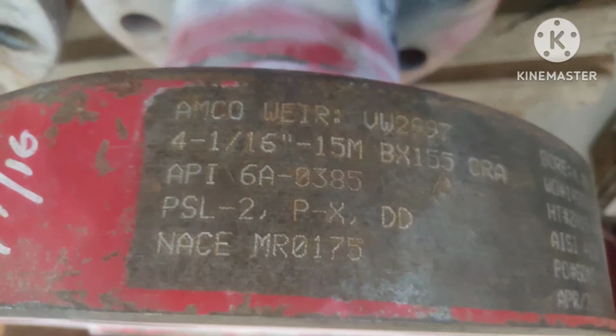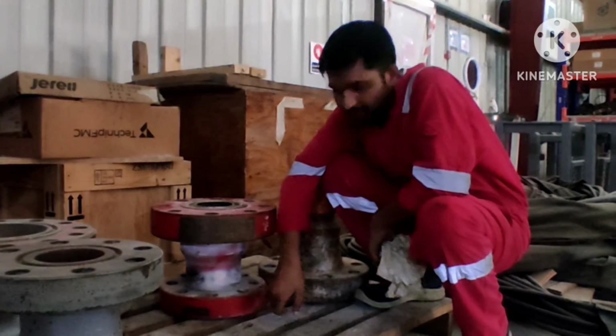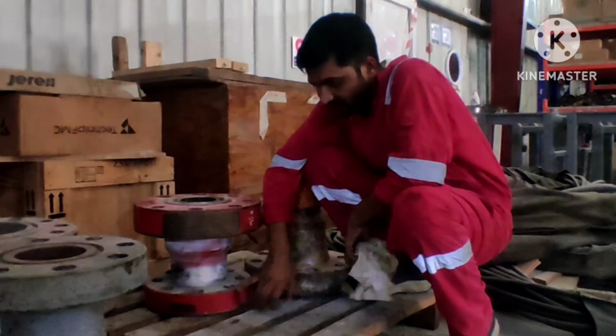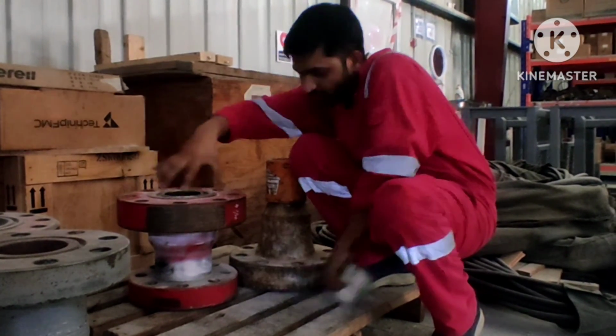So this particular flange which we have just seen will be used as a wellhead crossover which has the top 4 1/16 15K to rig up the pressure control equipment or BOP having a 4 1/16 15K connection. So assume our Christmas tree is 4 1/16 5K, we will put this one on the Christmas tree.